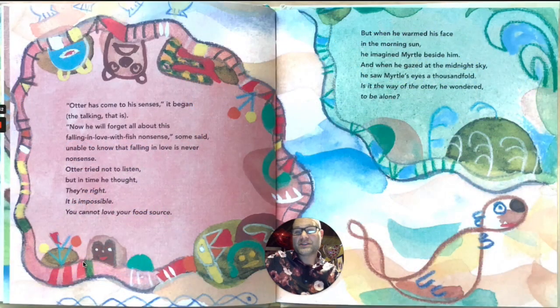It contains hope, and so the ending is yet to be written. Otter has come to his senses, it began, the talking that is. Now he will forget all about this falling in love with fish nonsense, some said, unable to know that falling in love is never nonsense.